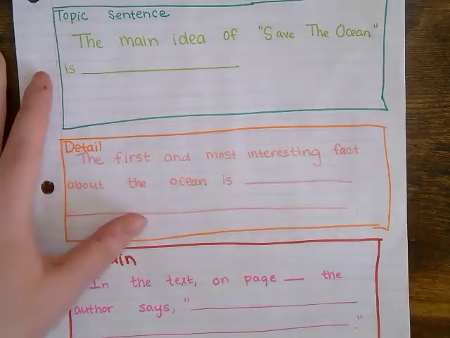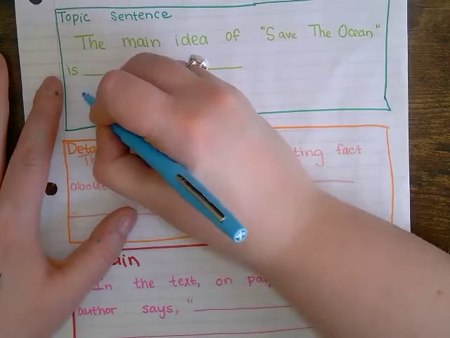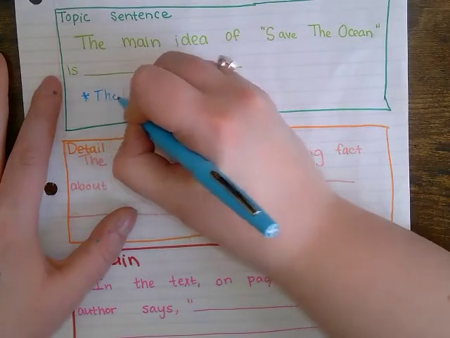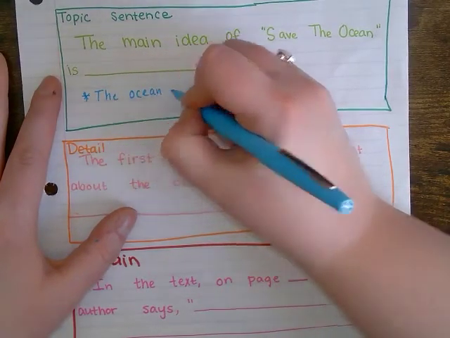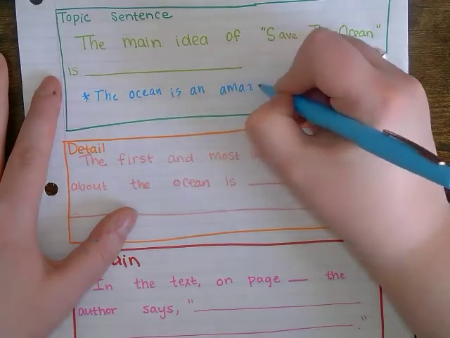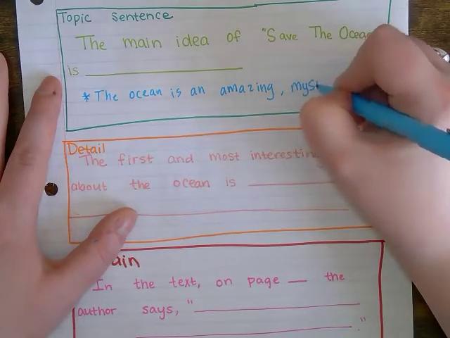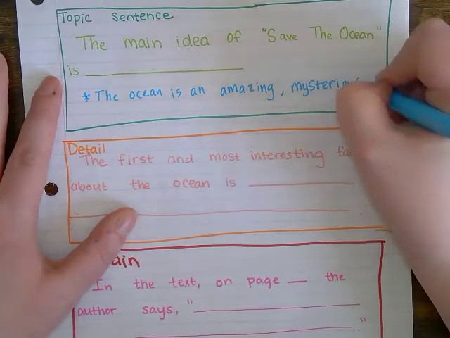So I might add something. I'm just going to make a note for myself. I might add something about how the ocean is an amazing, mysterious, these are both vivid words, amazing, mysterious place.